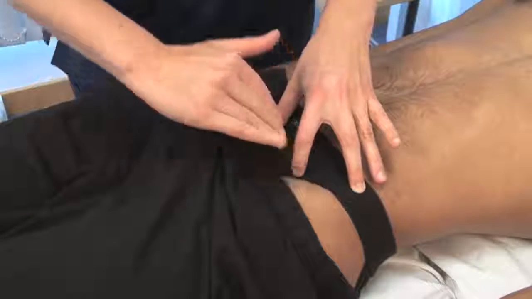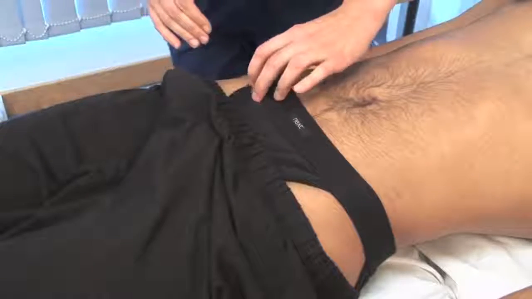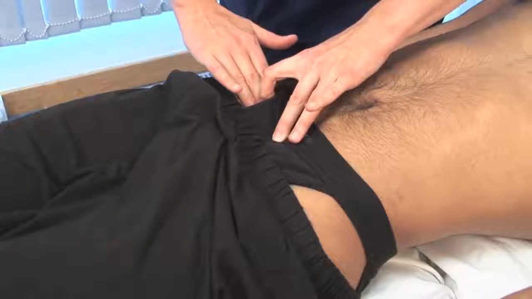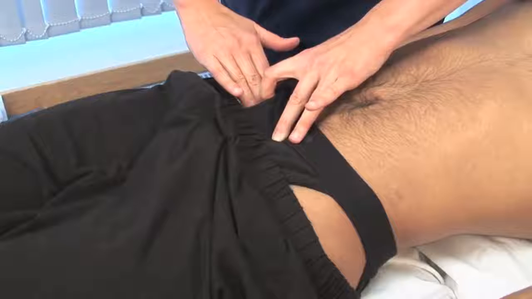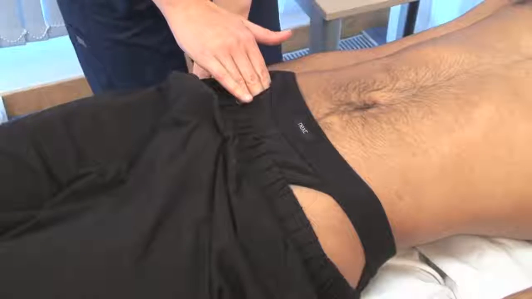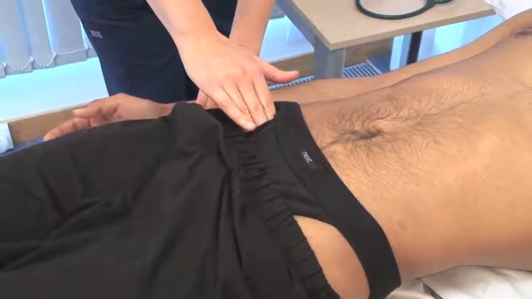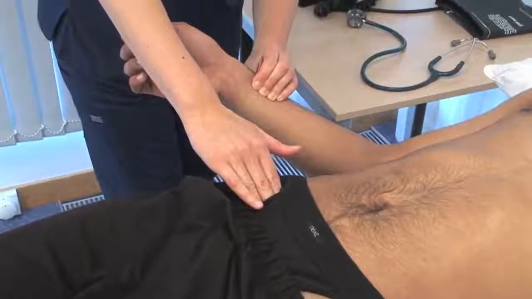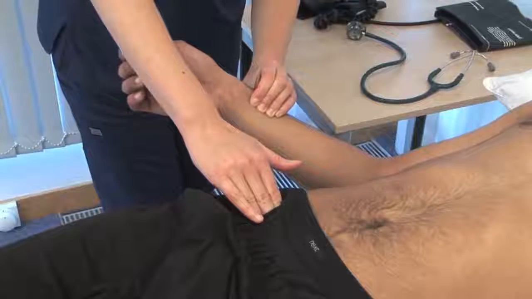This pulse can be difficult to feel in obese patients. Remember that the common femoral artery is frequently used for vascular access during percutaneous interventions. Simultaneously palpate the right femoral and right radial pulses to check for radiofemoral delay, a sign of aortic coarctation.